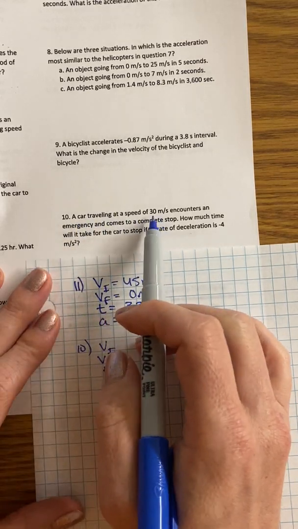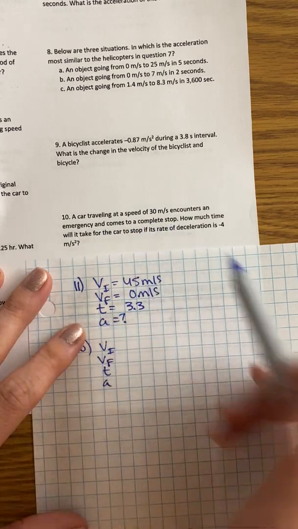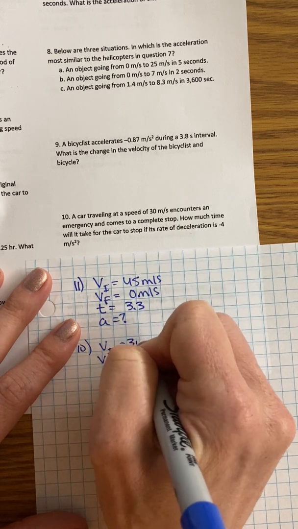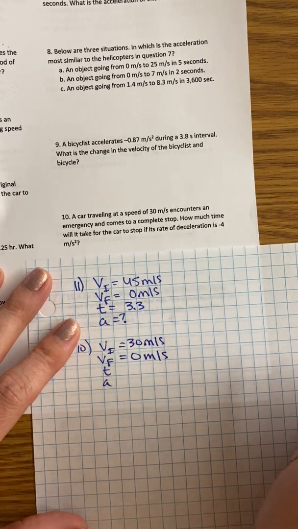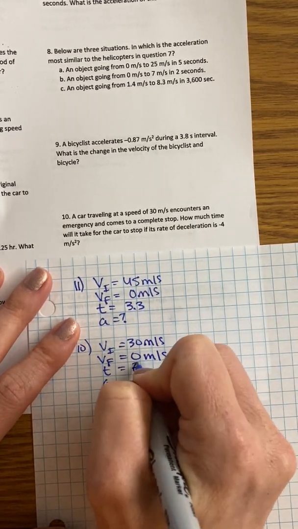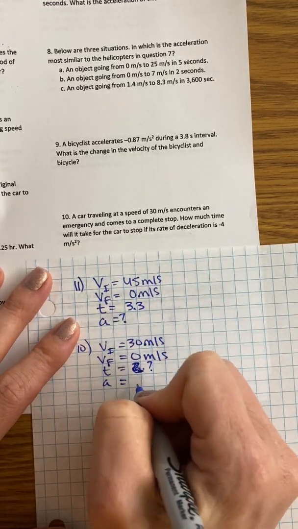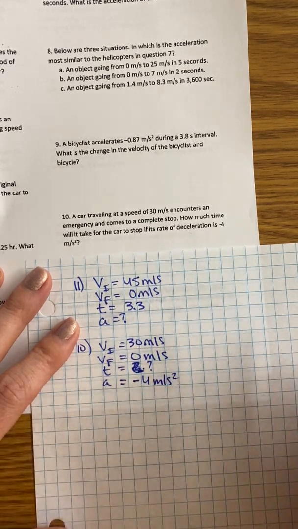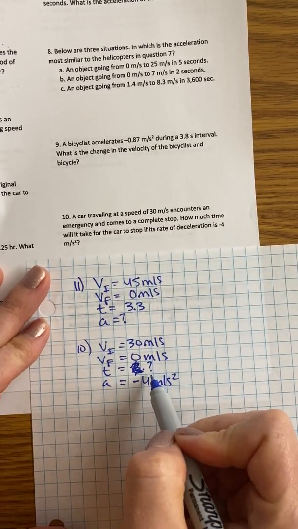A car traveling at a speed of 30 meters per second encounters an emergency and comes to a complete stop. Okay, so this is going to be a similar style problem. So 30 meters per second. My final velocity would be 0 meters per second, and it's asking for time. How much time is what we're looking for. And we've got an acceleration of negative 4 meters per second squared. All right, so this is how I'd like you to list your variables for each of the word problems, with a question mark on what we're finding.